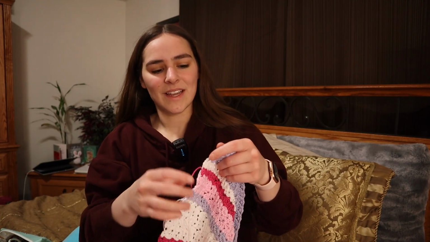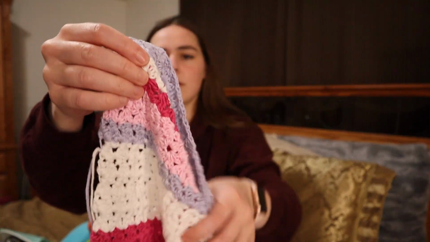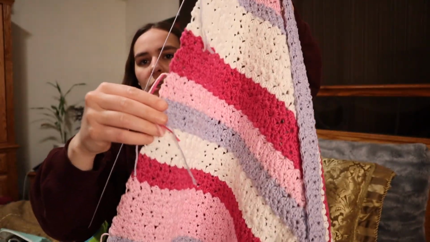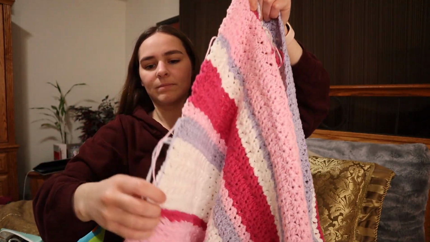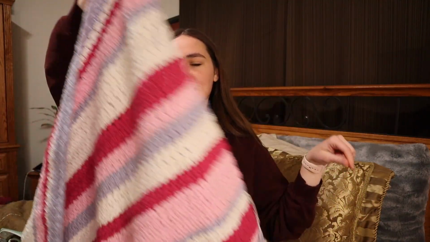But first we gotta take care of all of these ends. So I have quite a few ends to deal with here. We have all of these. Everywhere where we have a color change, there are ends to be woven in. So that is what I will be dealing with next. My goal is to get this done tomorrow, but depending on how long it takes me to weave in the ends, I don't think that's gonna happen. So my new goal is to try to just get most of the ends woven in tomorrow.